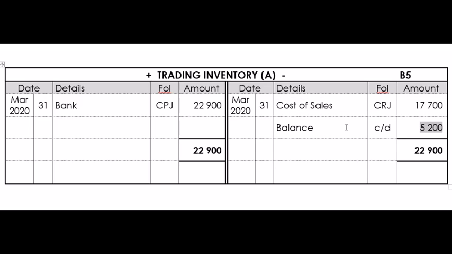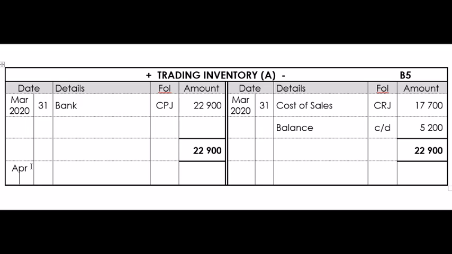Okay, and then step 4 said we must now bring this balance down to the opposite side on the first of the next month. So on the plus side below the double line, you write April 2020, the first day. Then you say the balance that you have brought down from last month is 5,200. And I said very, very, very important, BD must be at the beginning of the month, CD at the end of the month. And the other thing that's really important is that these two values must always be the same.